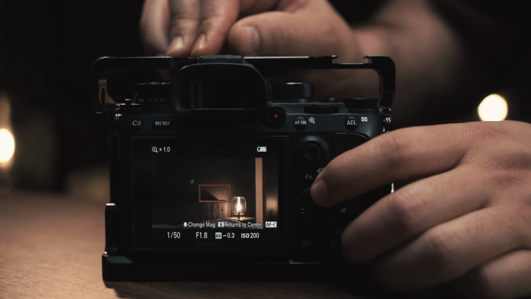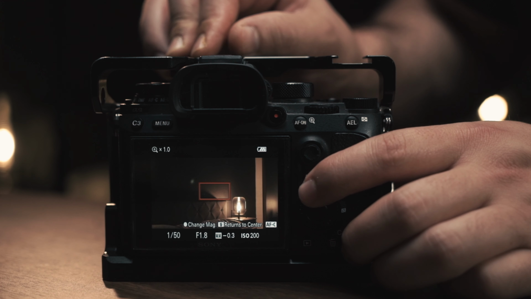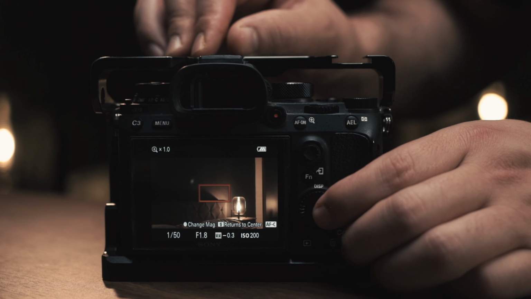You can easily access both of these options within your camera menu, and make sure you enable that on your easy function buttons right on your camera body. But make sure that you're constantly checking focus because that can easily make or break your shot.